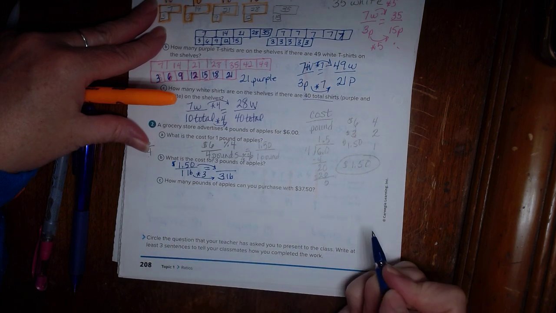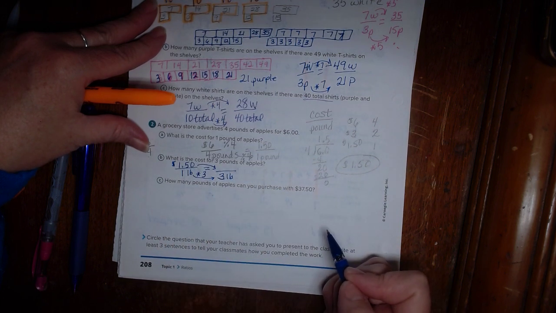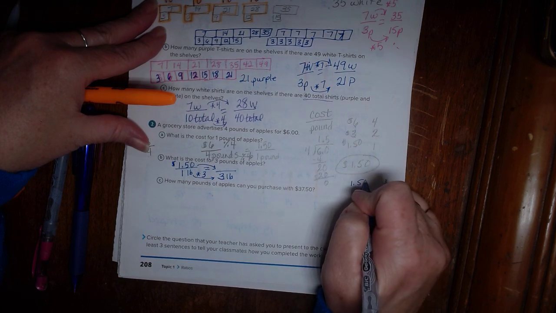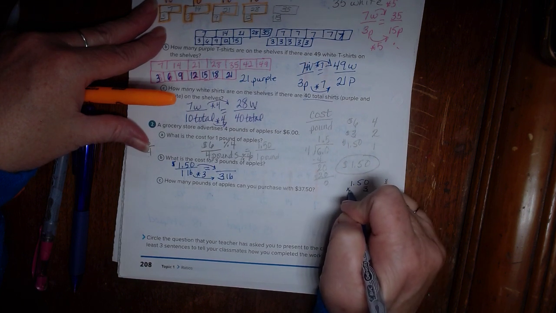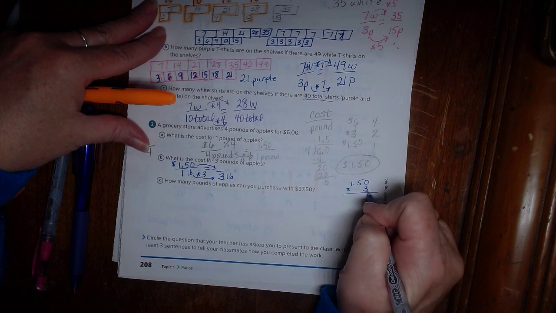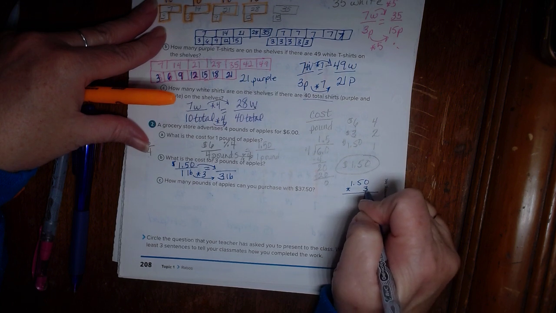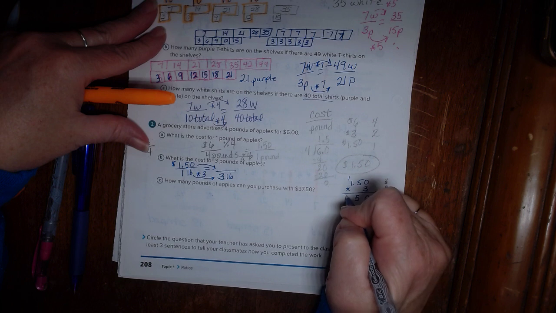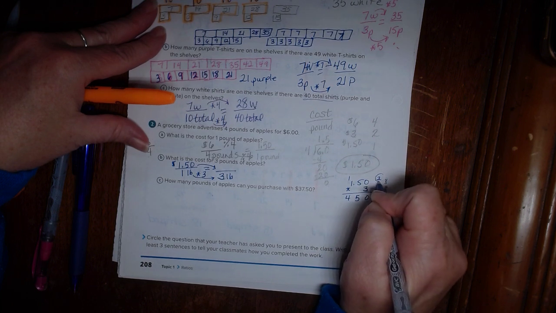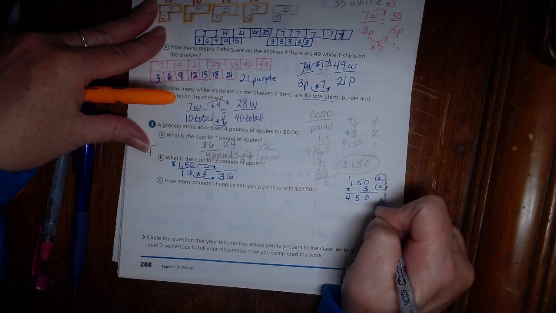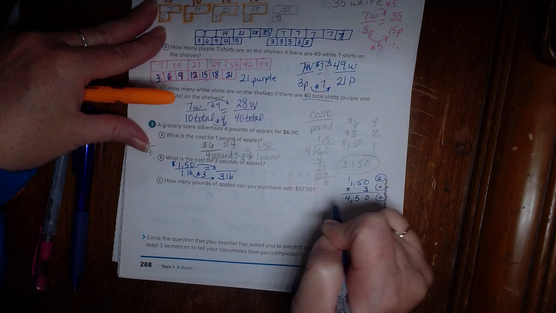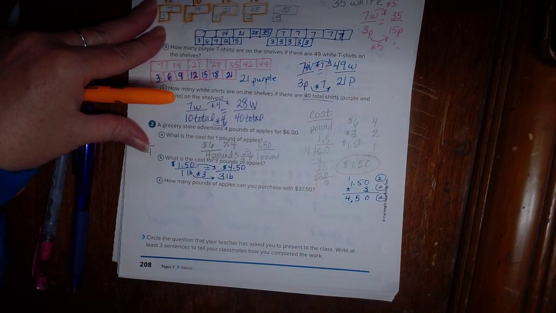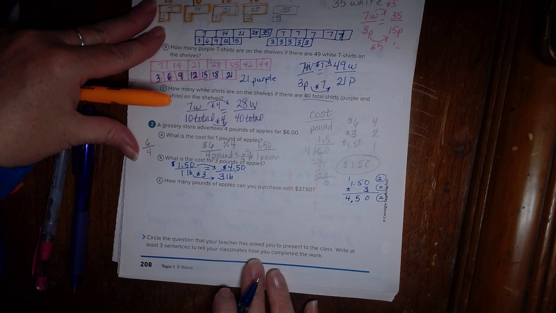So then we have $1.50 times 3, which gives you, and again, if you don't know, it's okay, just work it out. 3 times 0 is 0. 3 times 5 is 15. Carry a 1. 3 times 1 is 3, plus 1 is 4. It's 2 numbers after the decimal, so a total of 2. So $4.50. Okay.